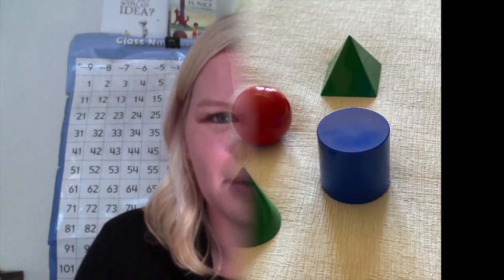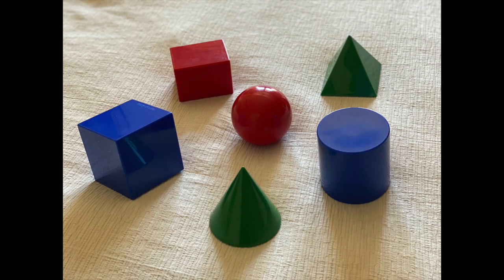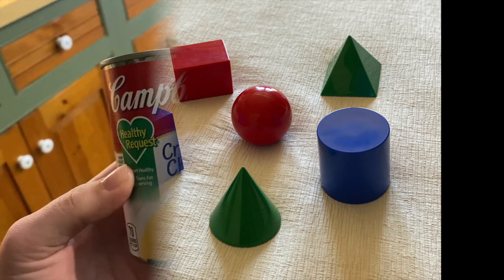And now you made it to the fun part. We are going to do a scavenger hunt in our own houses, and we are going to look for three-dimensional shapes that we just talked about. Can you find any of these shapes in your house? I'll show you which ones I found first.